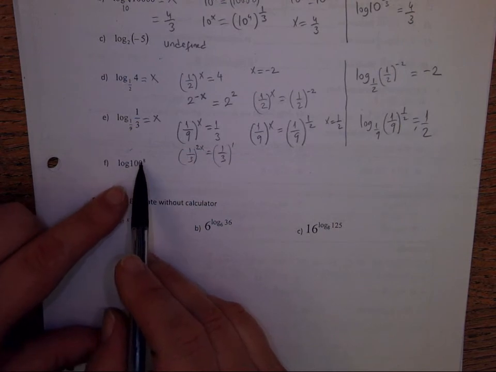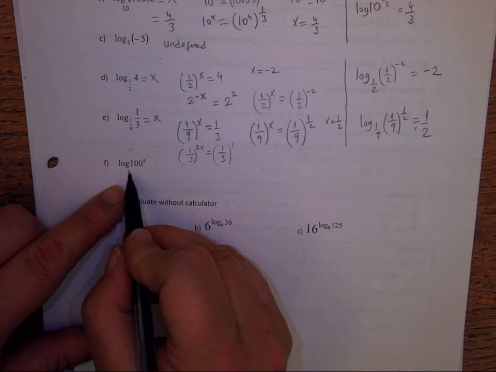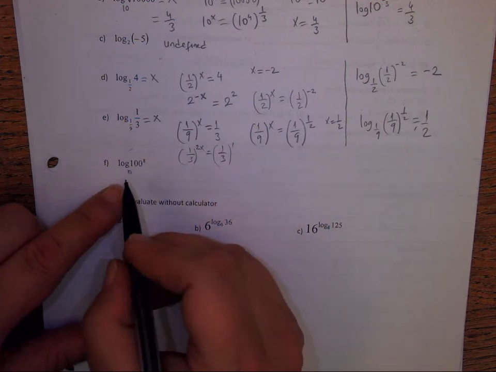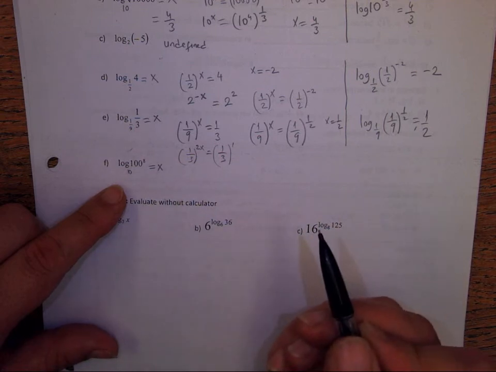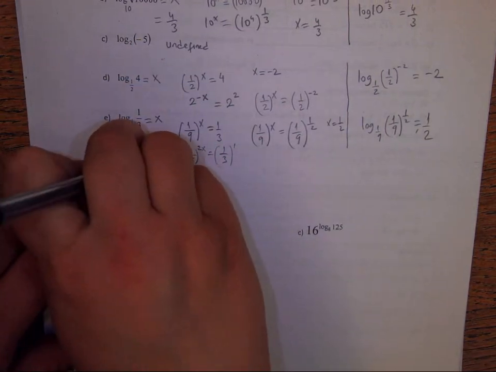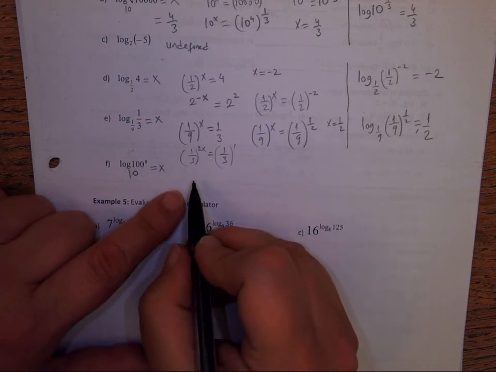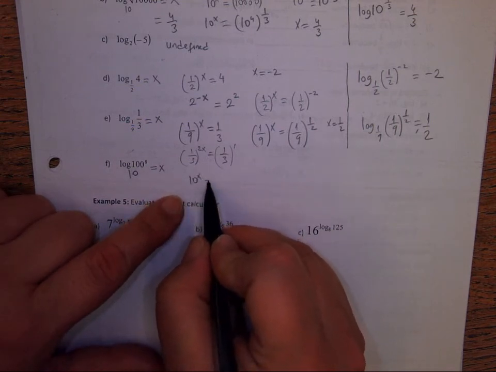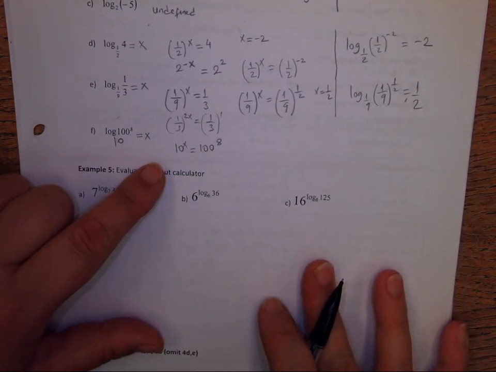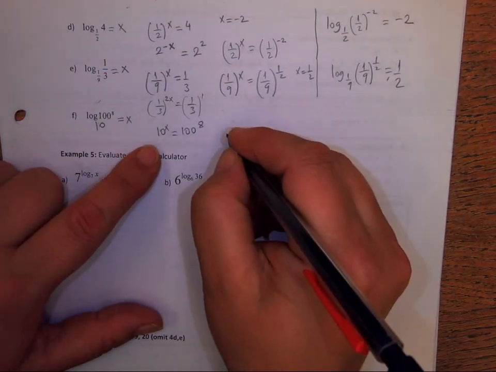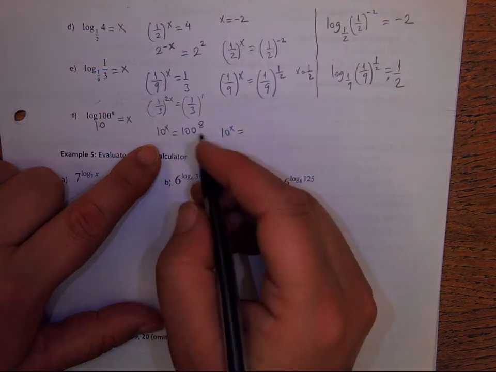Logarithm 100 to the power of 8. As you see, there's no number for the base. That must be 10. So that's equal to x. Okay, put it in the exponential form. 10 to the power of x equals 100 to the power of 8. 100 is 10 square.